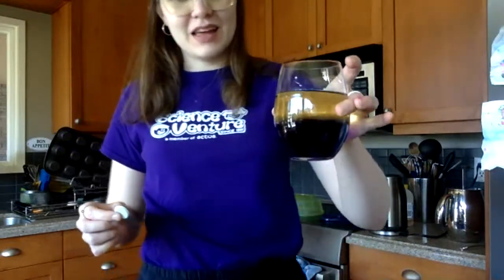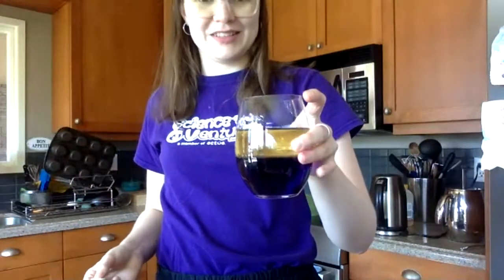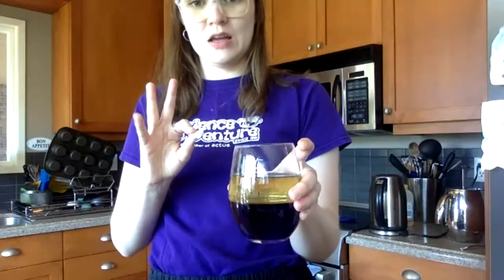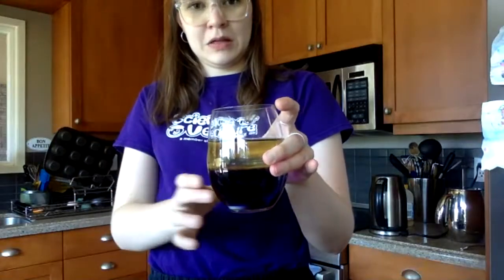Okay. We are going to count down. We are going to add our tablet to our cup, and we are going to see what happens. So if you have little ones at home, this is a great step that they can do because it's fun. Okay. We're going to go 3, 2, 1. What do we see? We're starting to see some bubbles.